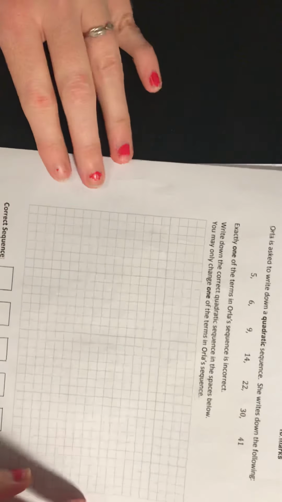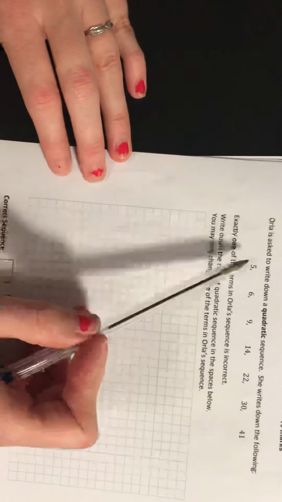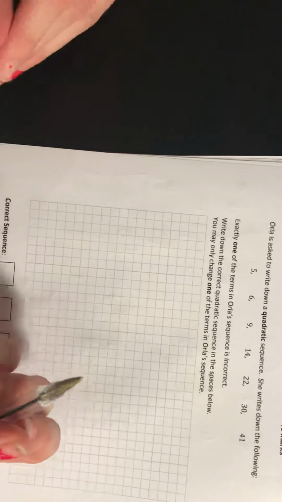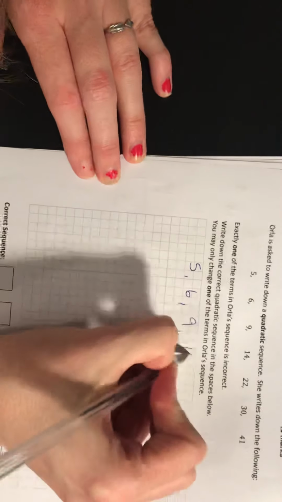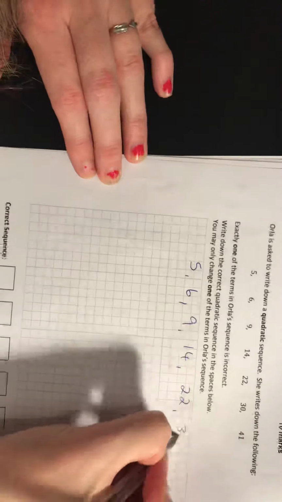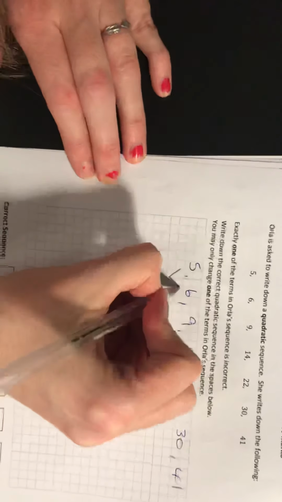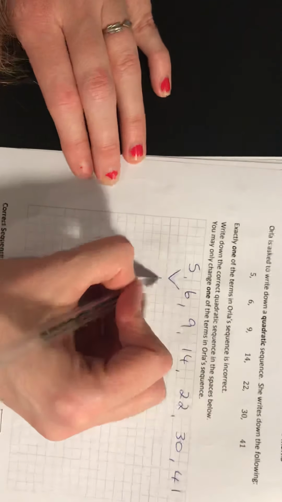Orla was asked to write down a quadratic sequence. She writes down the following. So we have 5, 6, 9, 14, 22, 30 and 41. Exactly one of these terms is incorrect. So quadratic is when we have the second difference is the same. So I'm going to start looking at the differences. So 5, 6, 9, 14, 22, 30, 41. Okay, so the difference there is a 1.